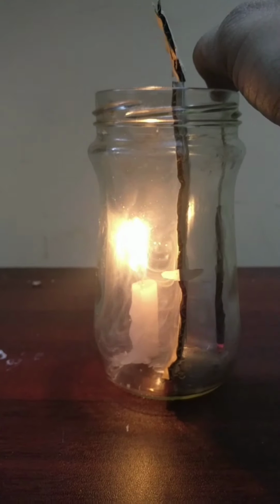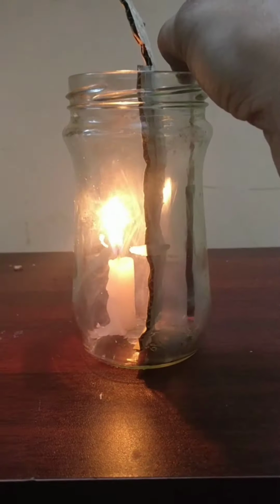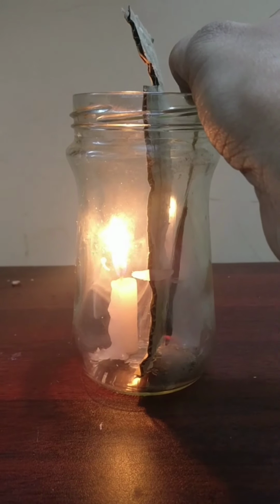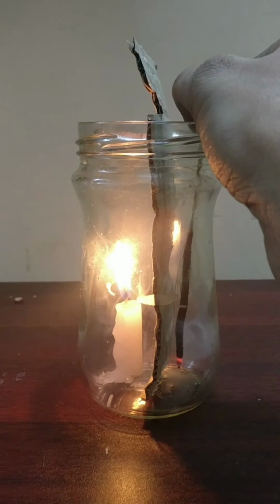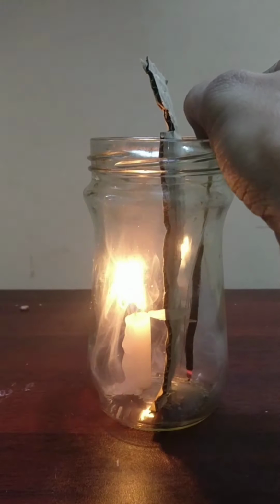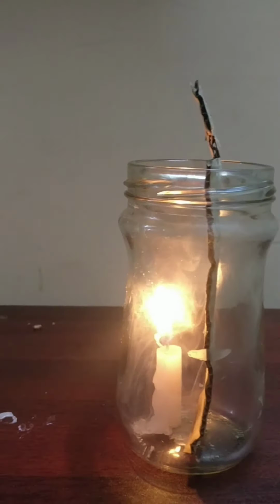so that on one side hot air rises up, above the candle flame, and it pushes the cold air on the other side of the chimney downward. So you can see the clear pattern, the convection current here. So thus convection current is established.